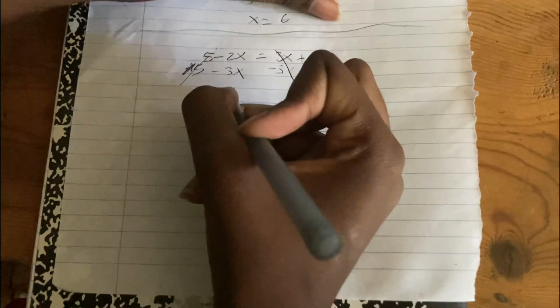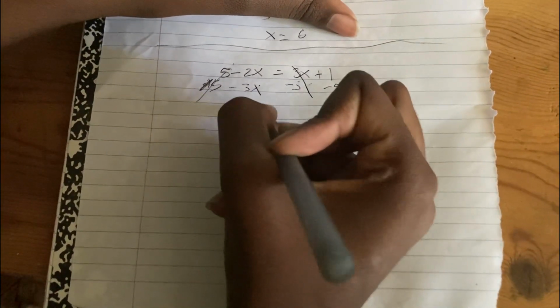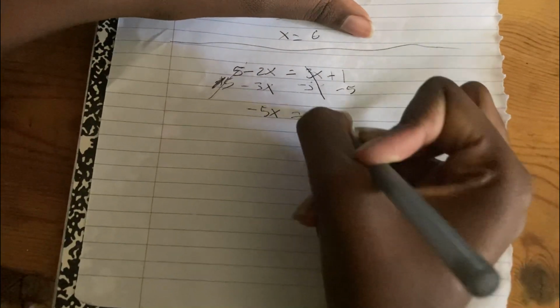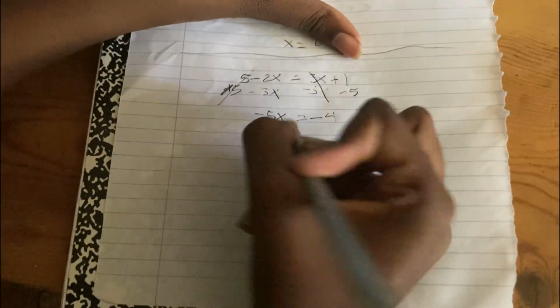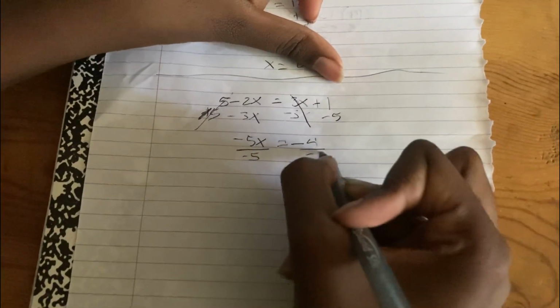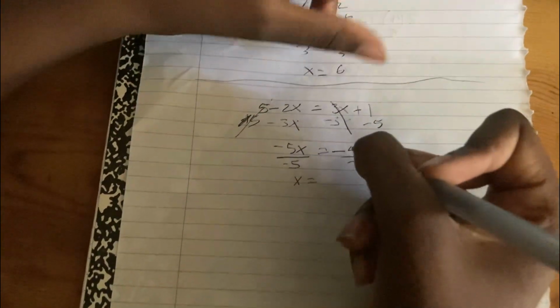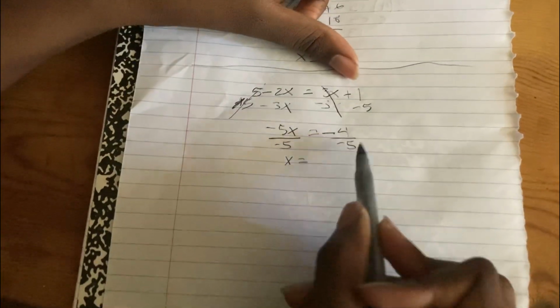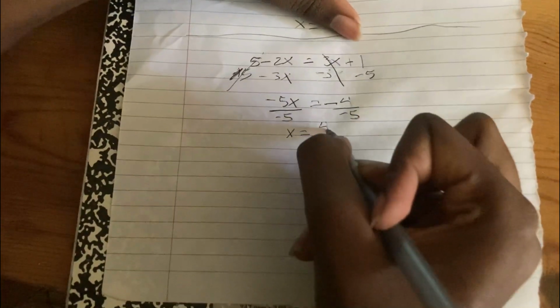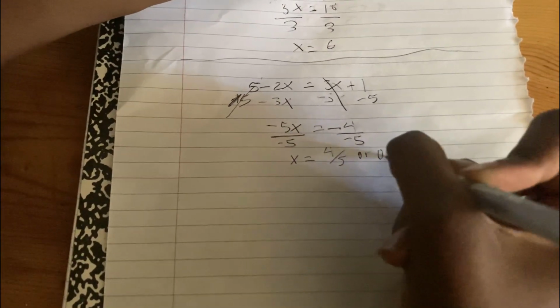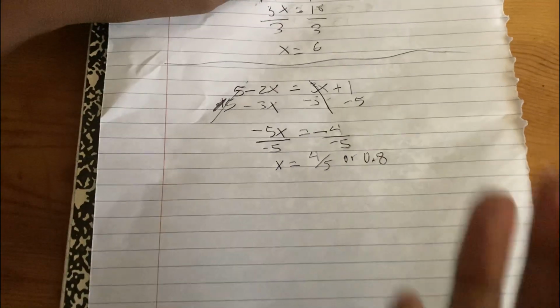So we will have negative 5x is equal to 1 minus 5, which is negative 4. And then we just have to undo the operation. So divide by negative 5, divide by negative 5, and we get our answer: x is equal to, since there is a negative on both the top and the bottom, this just becomes a positive 4 over 5. Or you can do it in a decimal way, which will be 0.8. But I prefer the fraction, and I think the fraction is a better way to leave your answer there.